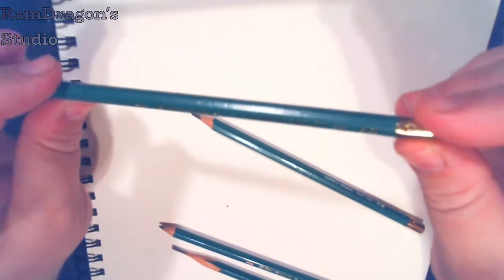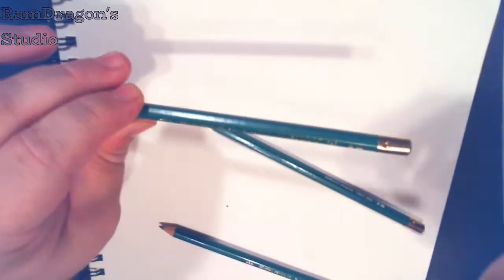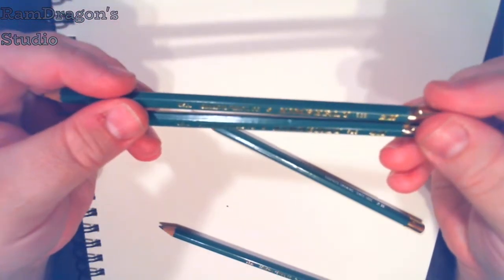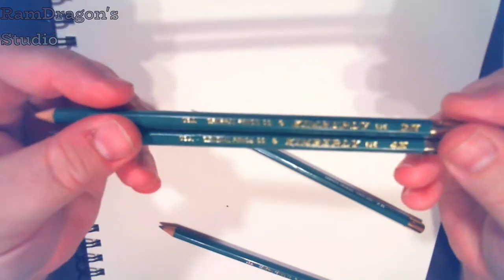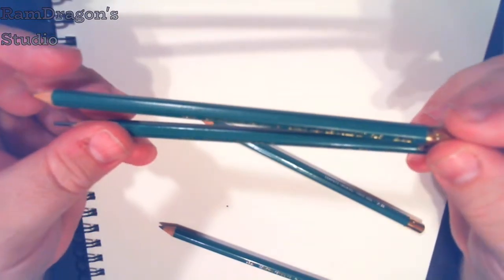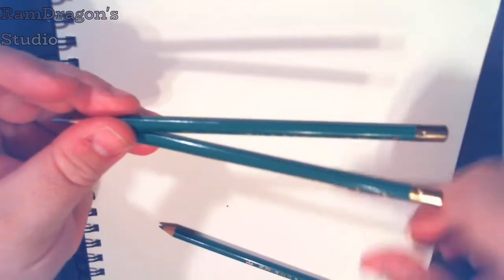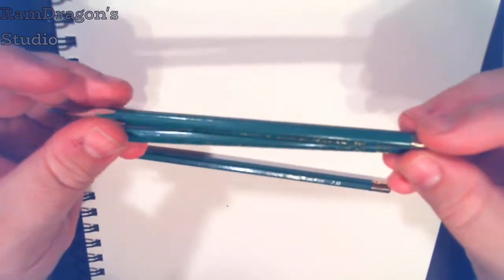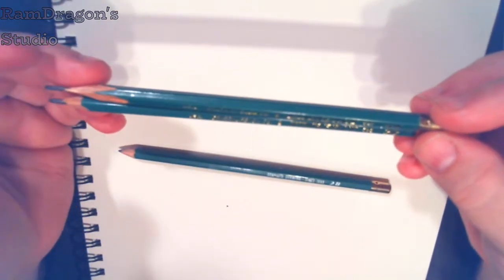It's only slightly less hard than the 4H, so I thought I was in the right direction, just not far enough. But I kept drawing with it anyway, rather than checking it to make sure. That was my mistake. I should have double checked it, but I've got a handful of pencils here, a whole tin off to the side, so it's not like the pencils weren't available, I just was not paying attention.